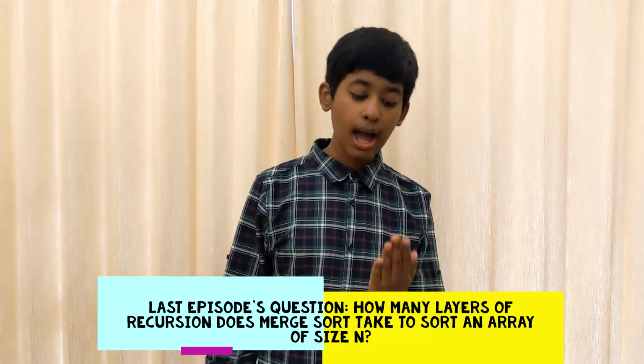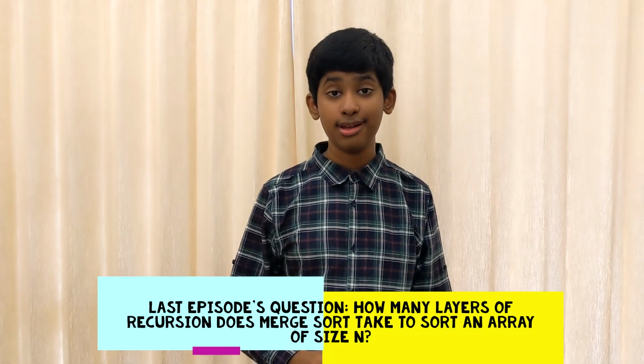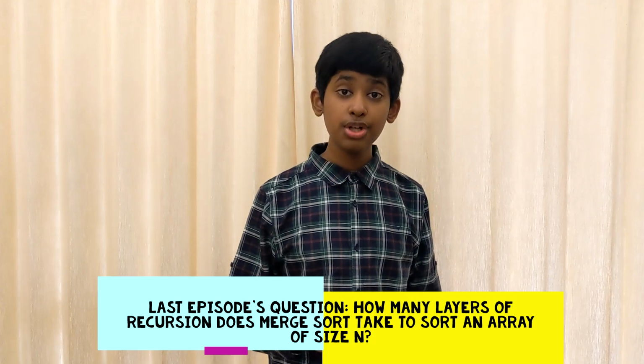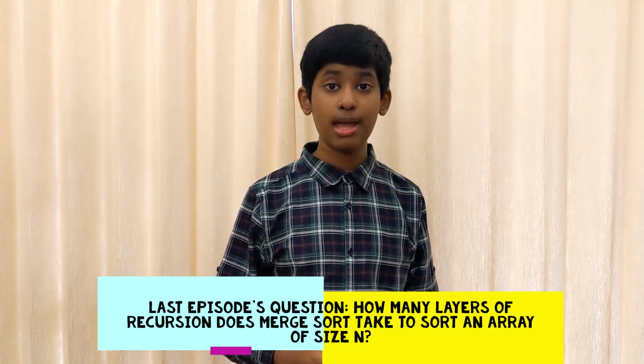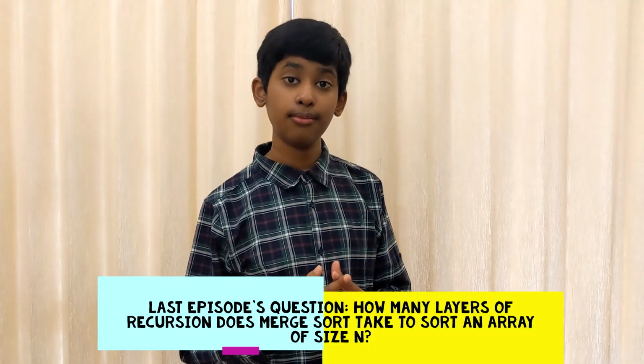But before we continue, let's answer the quiz question that we had from last episode. How many layers of recursion does merge sort have? The answer is log of n. Merge sort takes log base 2 of n iterations of merging in order to fully sort the array.